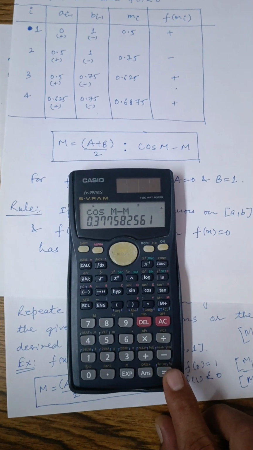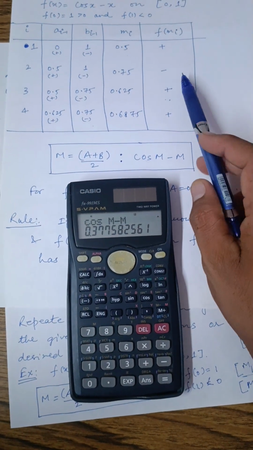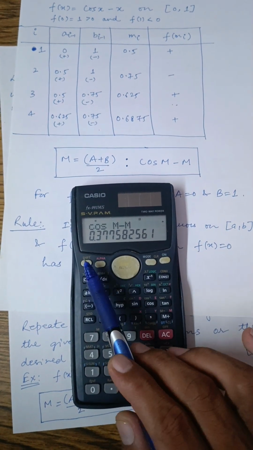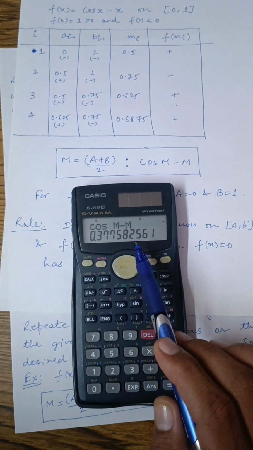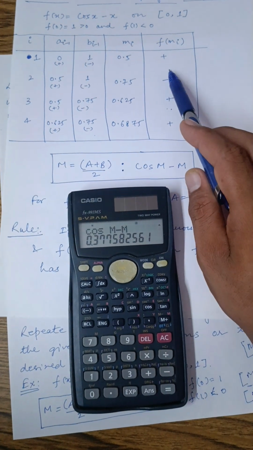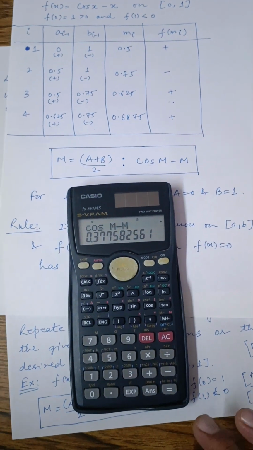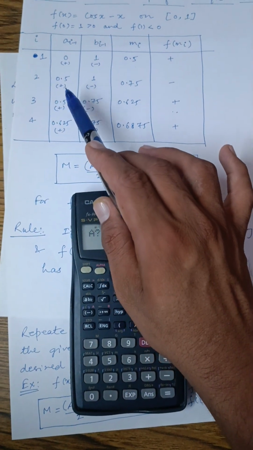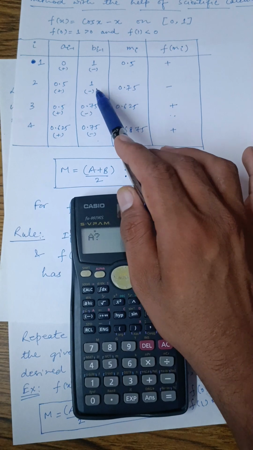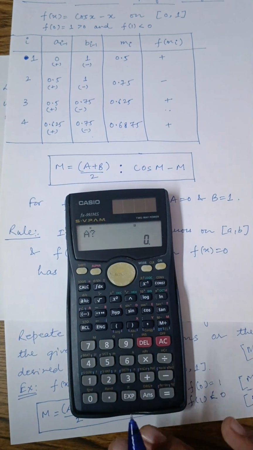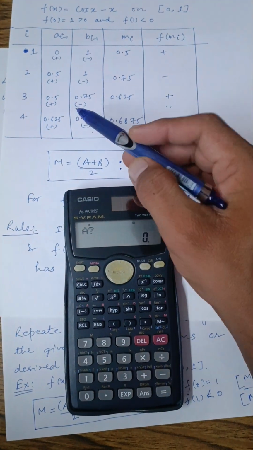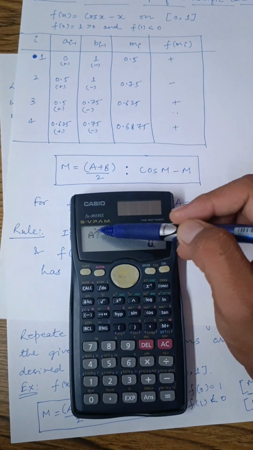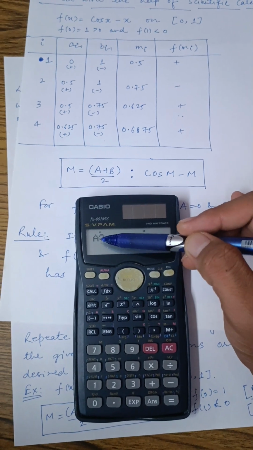If you press equal to again, you will get the value of cos m minus m, meaning f(m). So at the first iteration it is coming out to be positive 0.377582561. So we have written plus here. So for the next interval, what is the value of a now? It is 0.5. And what is the value of b now? It is 1. 0.5 was the previous midpoint, so we do not need to write 0.5 here.